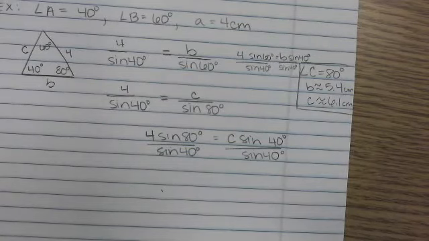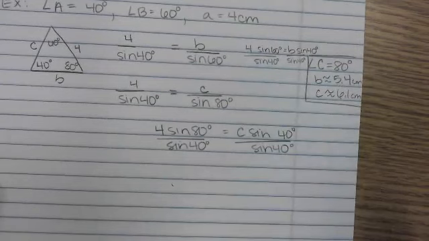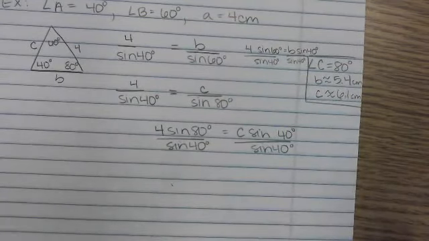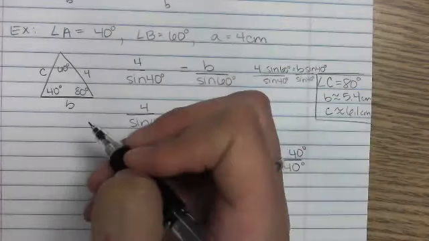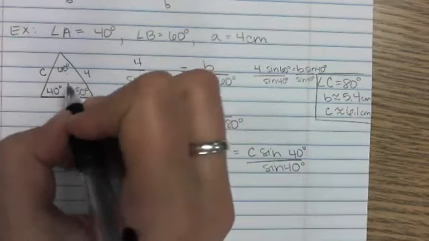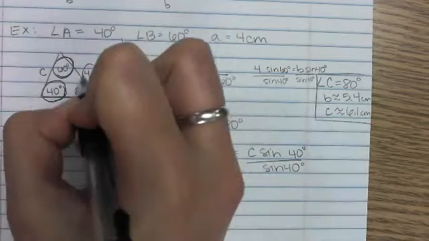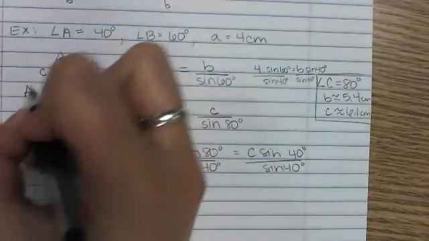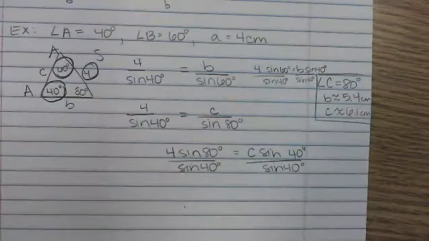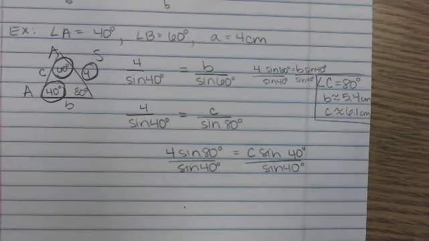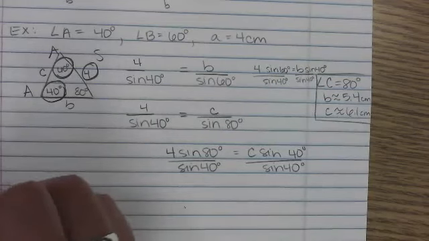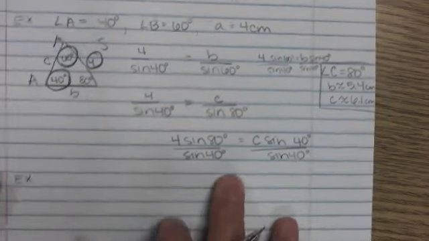Okay, so the next example that we are going to look at, and again I should have said it, but if we look at these, the information that they gave us to start with, they gave us an angle and a side. So this was the angle side situation. The next one we're going to do is the angle side angle situation. So here's the second example.